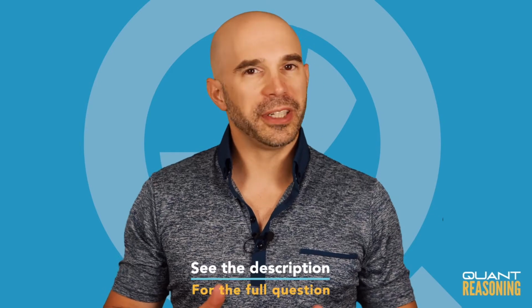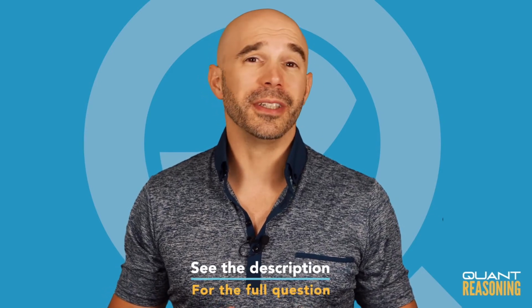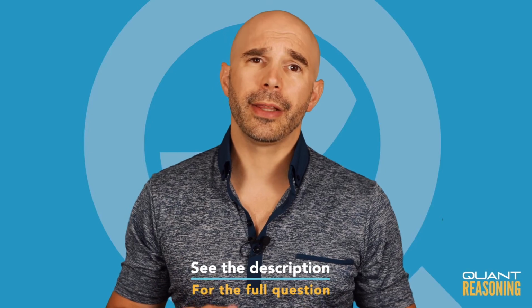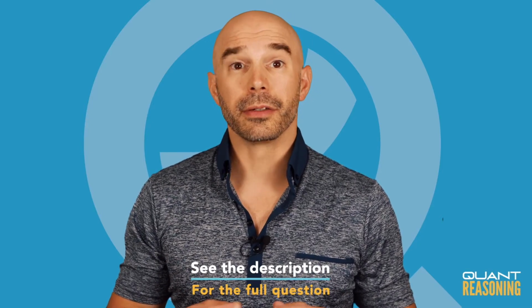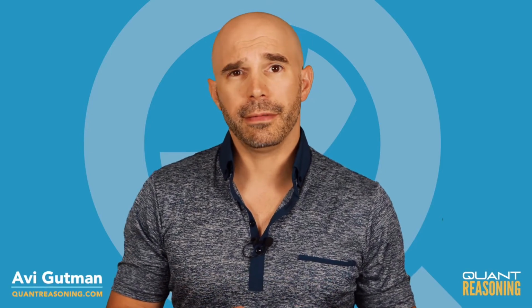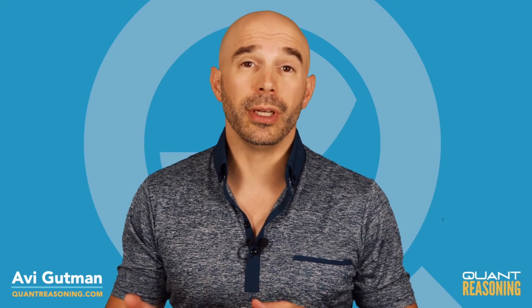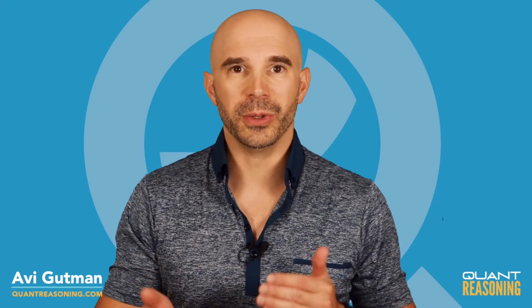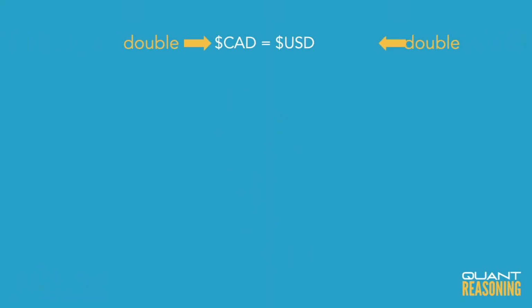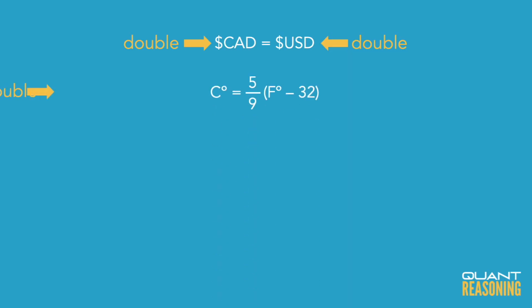I quite like this foreign exchange data sufficiency question. It's really just testing whether we understand that currencies are directly correlated, meaning if I double my money in one currency, then my money would also double in the other currency if I were to convert from one to the other. So an example of where that wouldn't work is the Celsius-Fahrenheit conversion. Right? If I double the temperature in Celsius, does that mean that it's double the temperature in Fahrenheit? No, the formula there is a little bit more complicated.